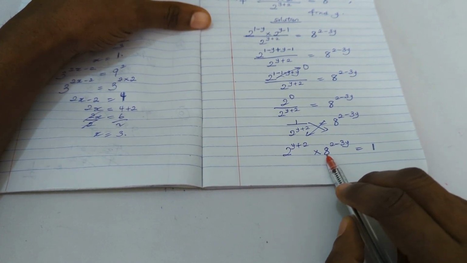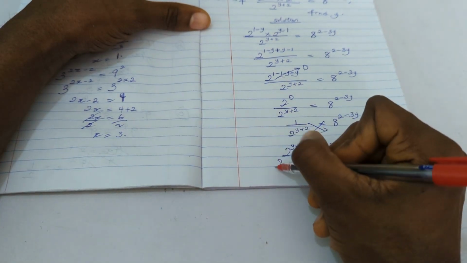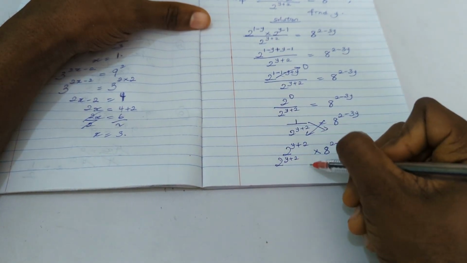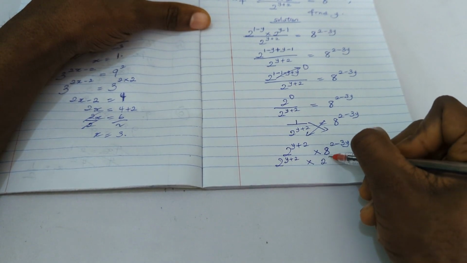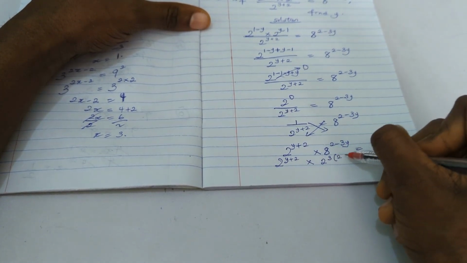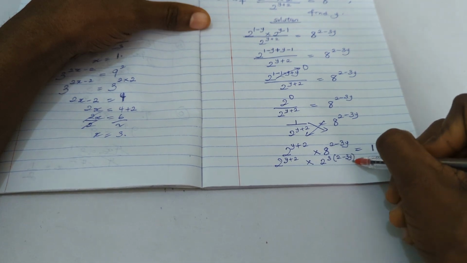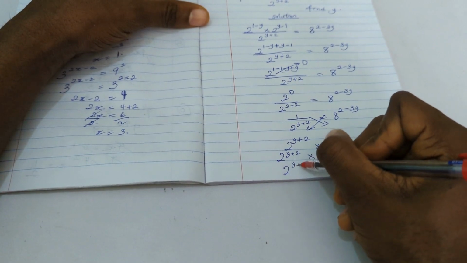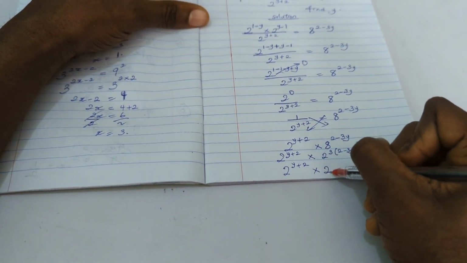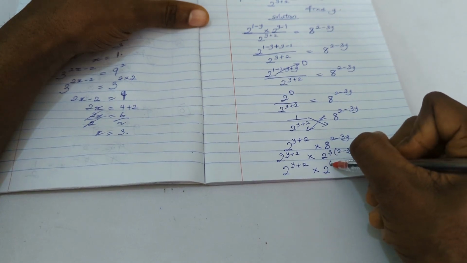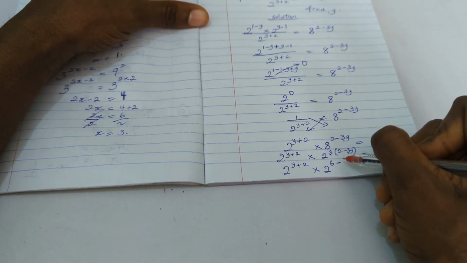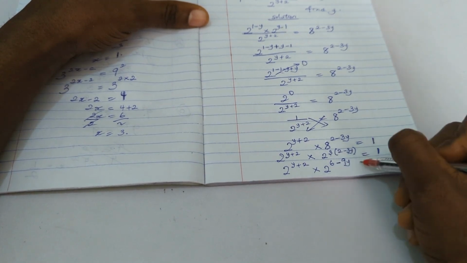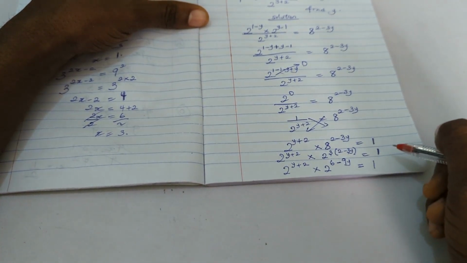That's 8 is 2 to the power of 3. So we can say 2 to the power of y plus 2 multiplied by 2 to the power of 3 times (2 minus 3y) equals 1. So we have 2 to the power of y plus 2 multiplied by 2 to the power of 3 times 2 is 6, minus 3 times 3y is minus 9y, equals 1.